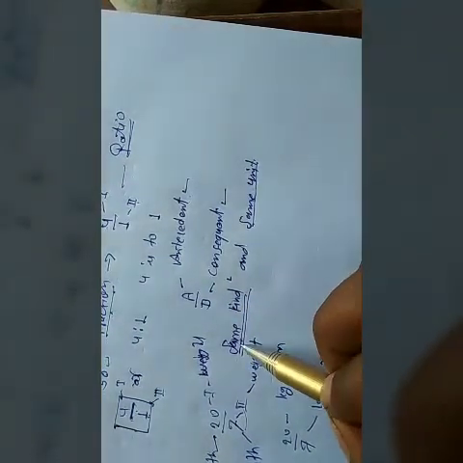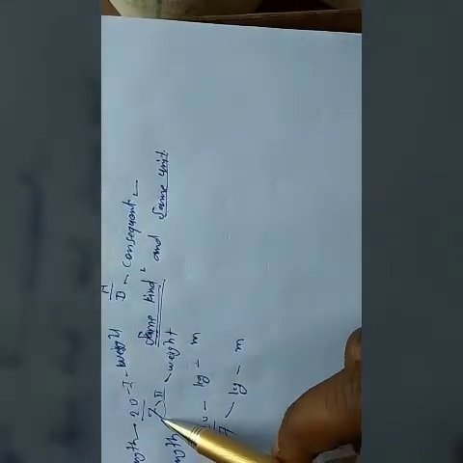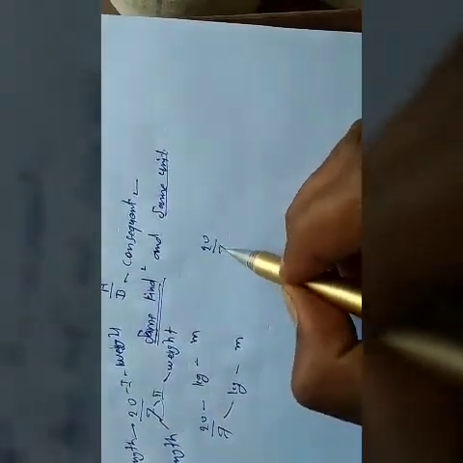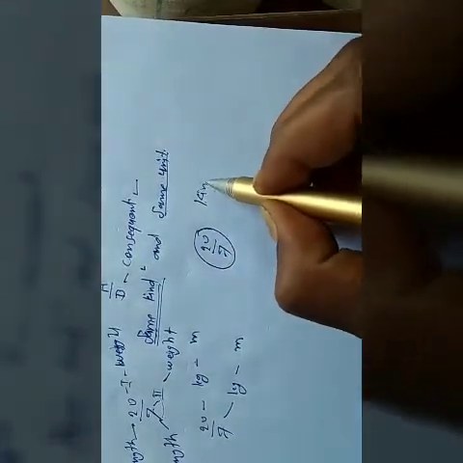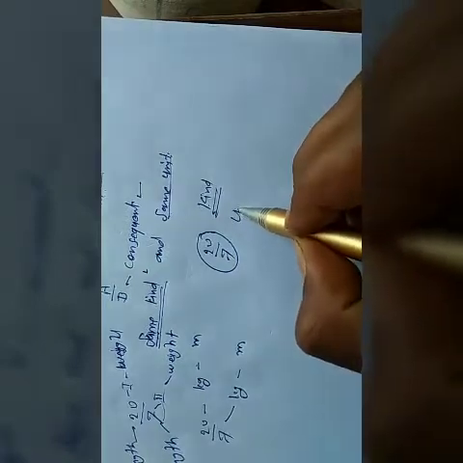If the first quantity's unit is meter, the second quantity's unit must be meter. So both terms should be of the same kind and the same unit.